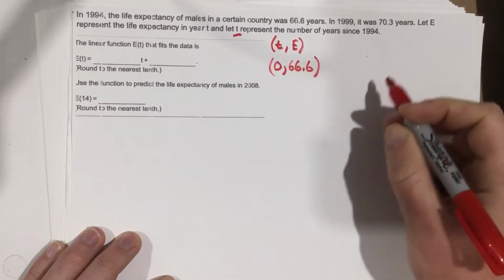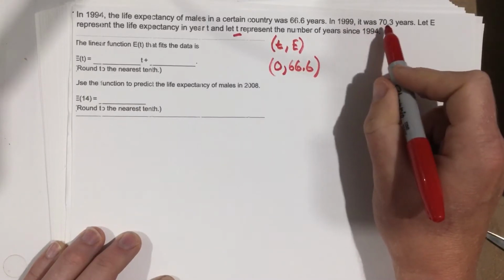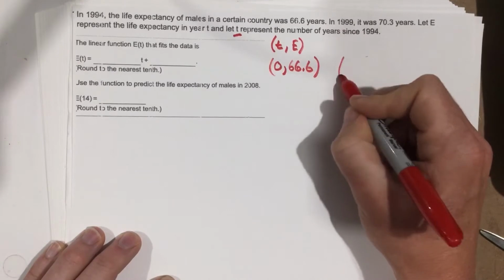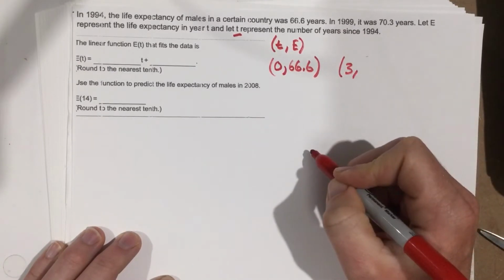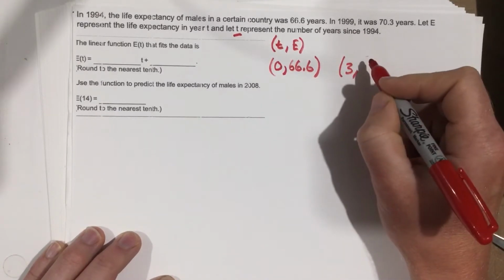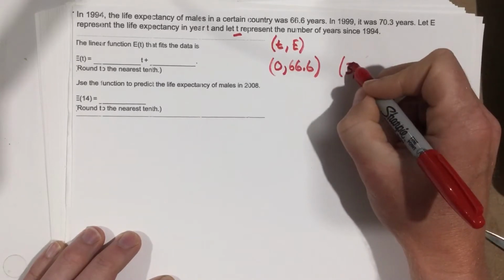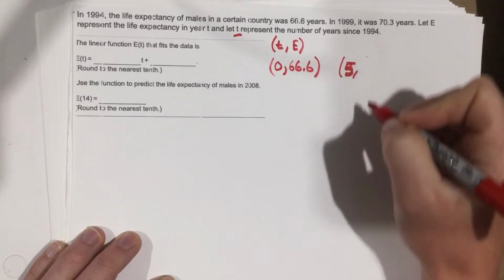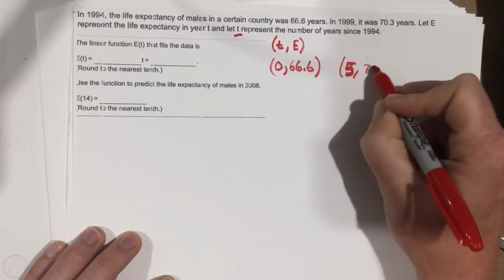And then in 1999, it was 70.3 years. So that means 1999 is, sorry, that's 5 years after 1994. And we have 70.3 there.